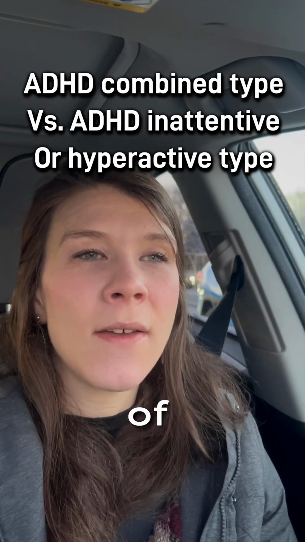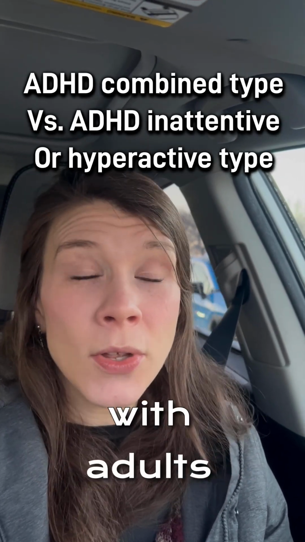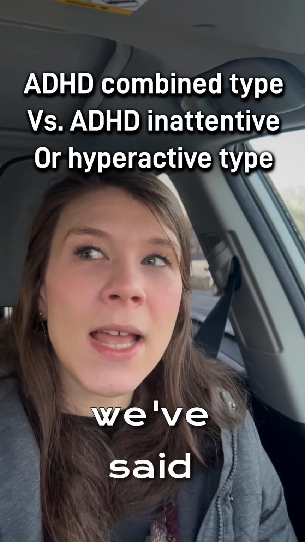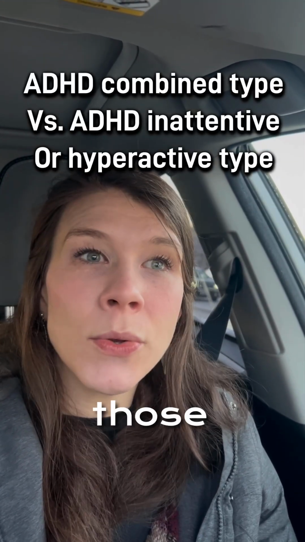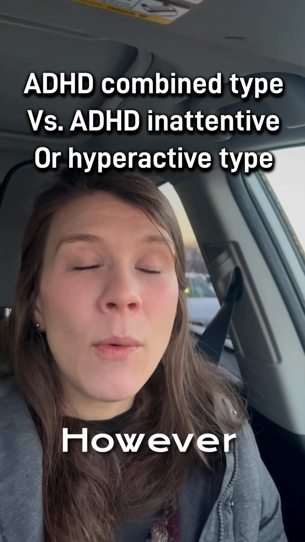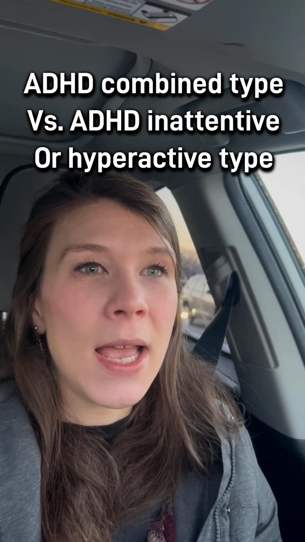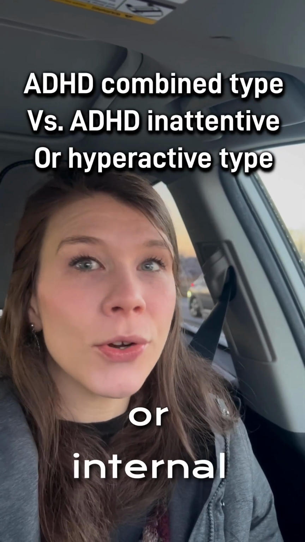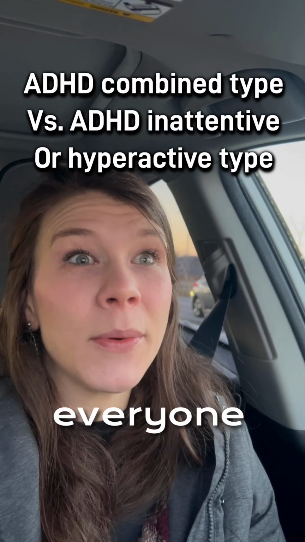So we usually think of the inattentive type as being more associated with adults and the combined type being more associated with children, and that's because historically we've said that while adults learn to control those hyperactive symptoms more as they get older, the inattentive symptoms persist. However, it's also important to recognize that those hyperactive symptoms can look really different in adults. It might be more of a mental or internal hyperactivity as opposed to something that everyone else can see.